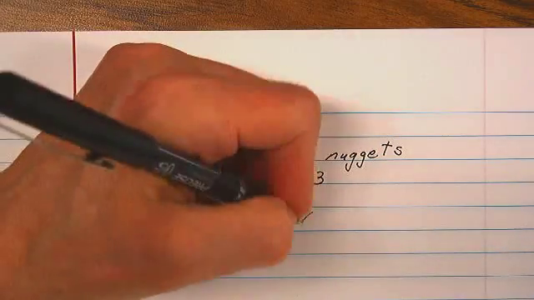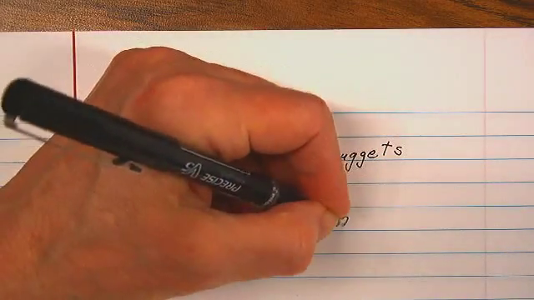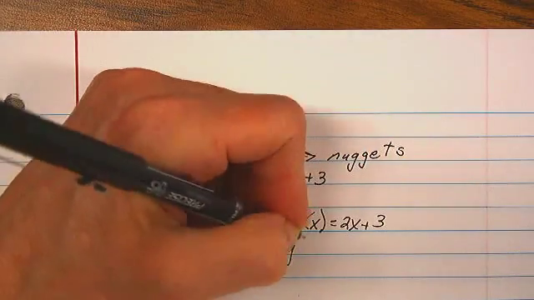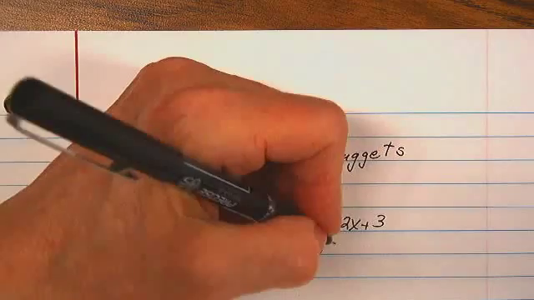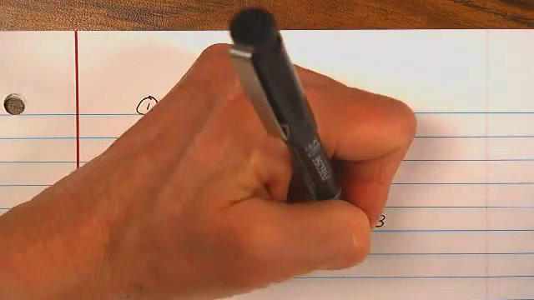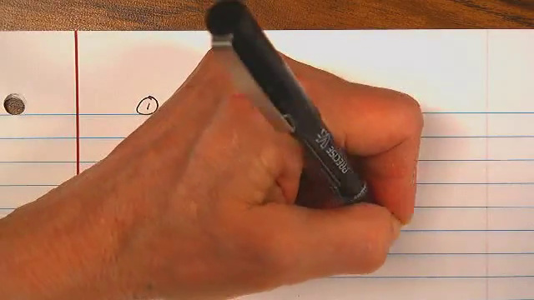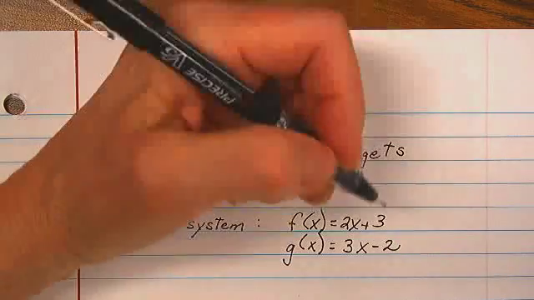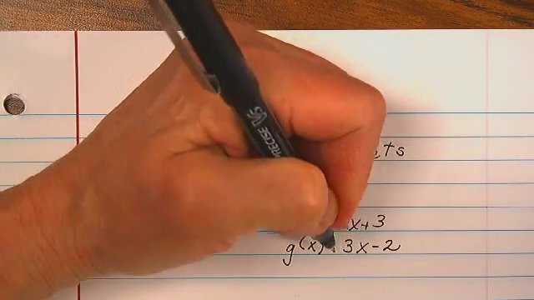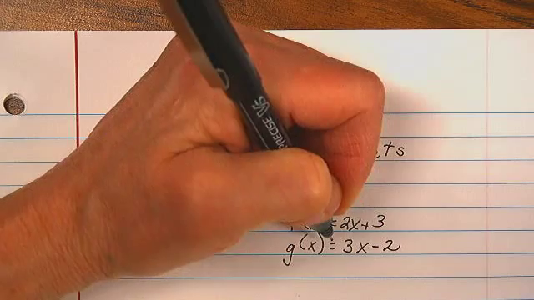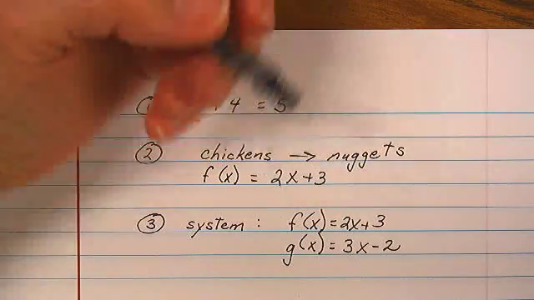A system might be f of x is 2x plus 3, and g of x, a different function of x, might be 3x minus 2. And we can find out that these two lines intersect at some point.